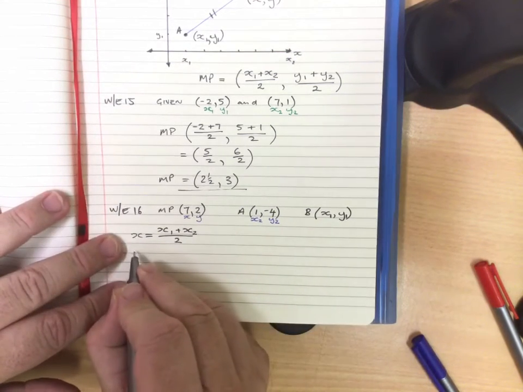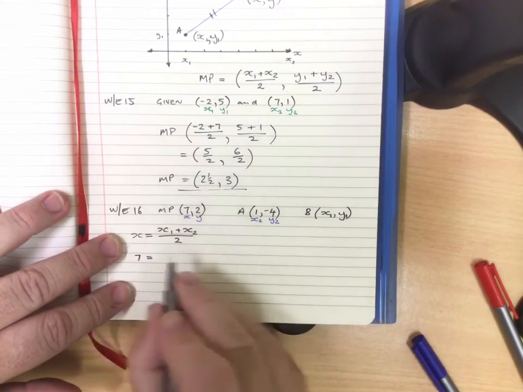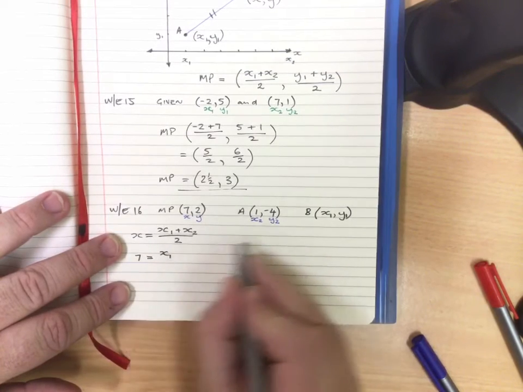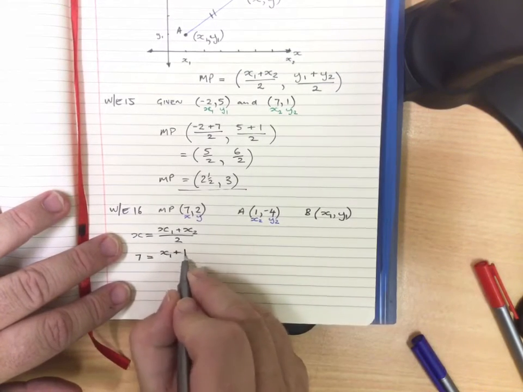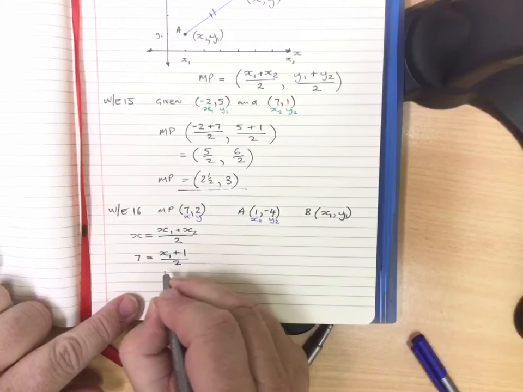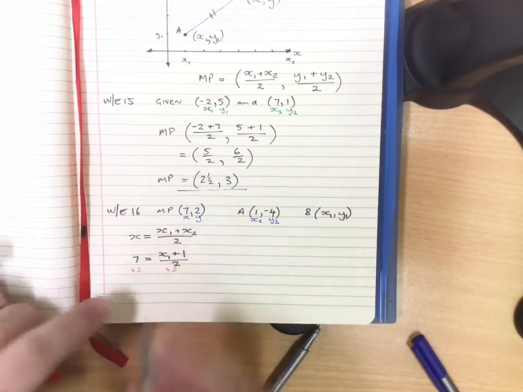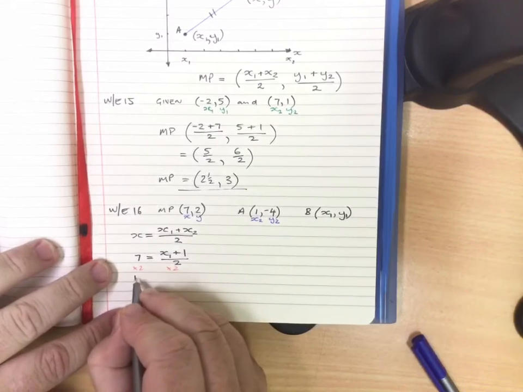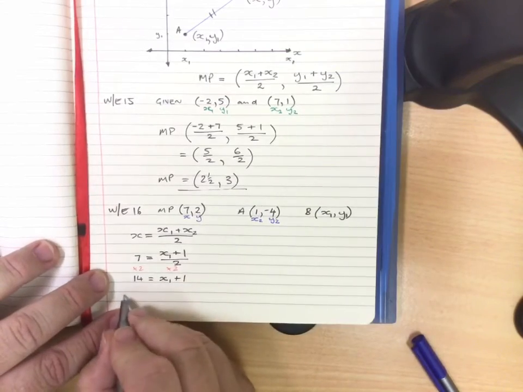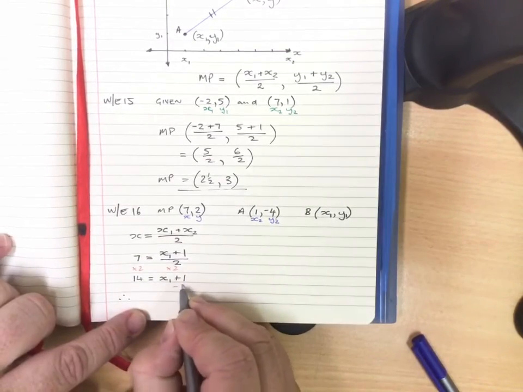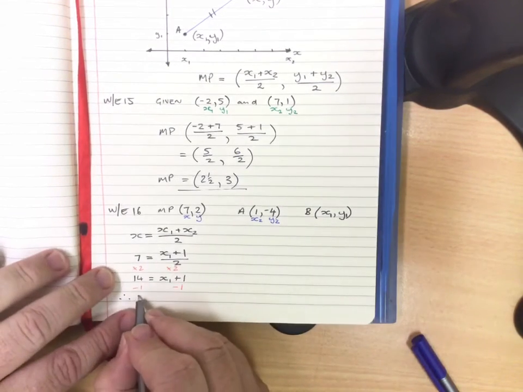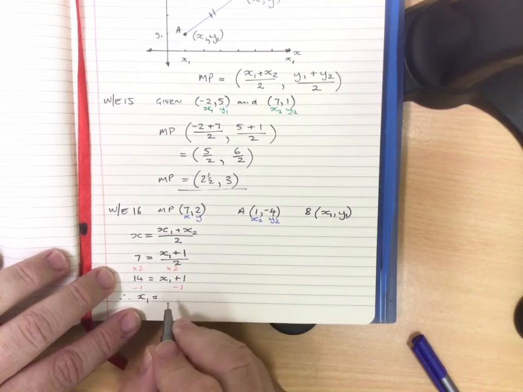So we've already got x is 7. 7 is equal to x1, which we're just calling x, and we're adding to that x2, and we're going to divide that by 2. Now, as we're solving here for x, remember my notes, I'm going to multiply this side by 2, and I'm going to multiply this side by 2. So 14 is equal to x1 plus 1. Therefore, once I subtract 1 from both sides, this value of x we've worked out to be 13.